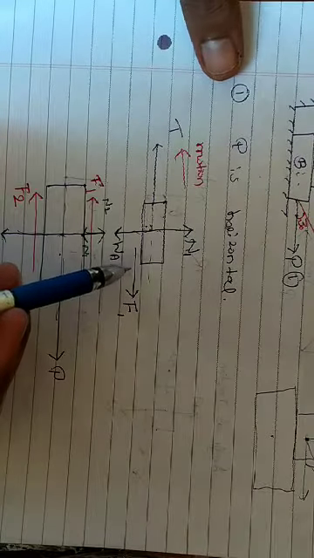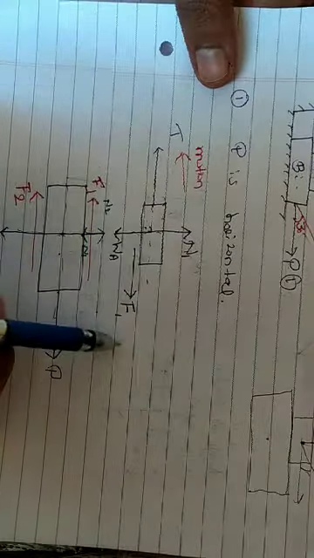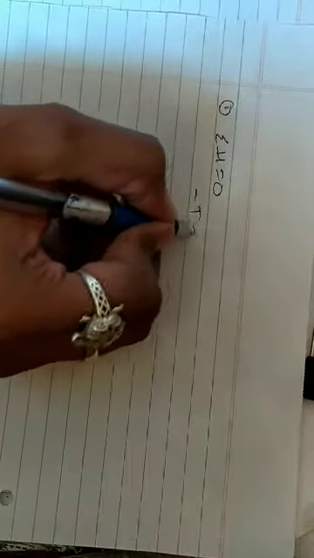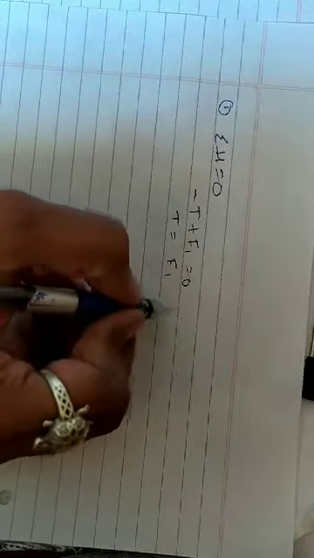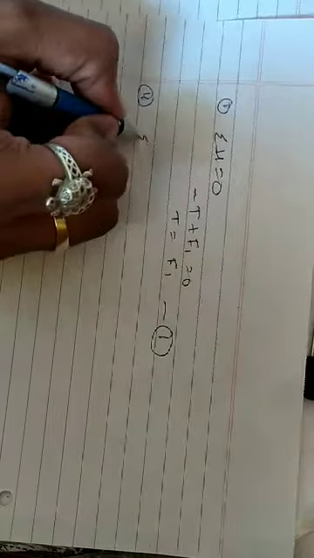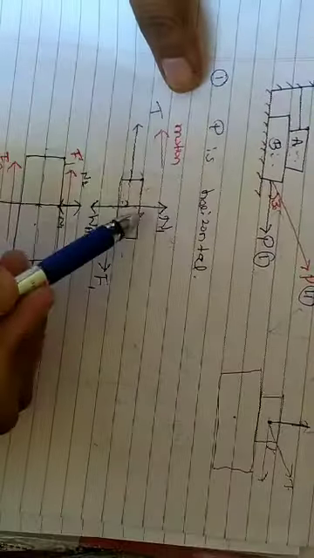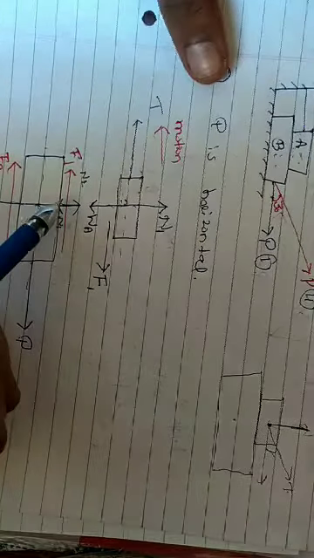So first condition, summation of horizontal forces is equal to 0. Summation of horizontal forces is equal to what? Simple, T is acting here, F1 is acting here, so minus T plus F1 is equal to 0. That implies T is equal to F1. We'll call this equation number 1. Equation number 2, summation of vertical forces is equal to 0. Summation of vertical forces is what? N1 acting vertically upwards, WA acting vertically downwards. So plus N1 minus WA equal to 0. N1 is equal to WA, WA is equal to 1000, the weight of body A. You got the value of N1.